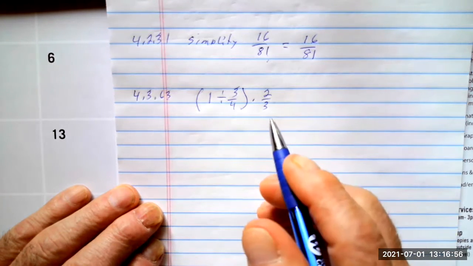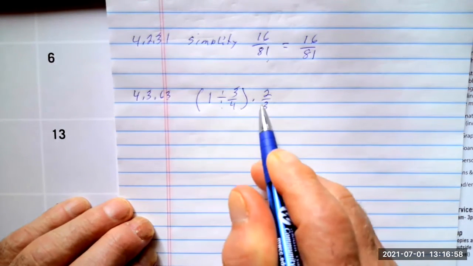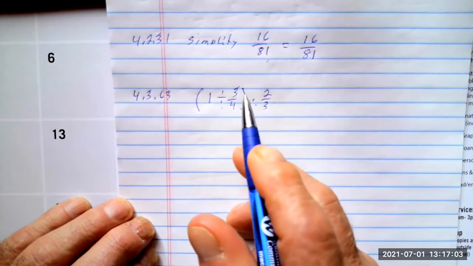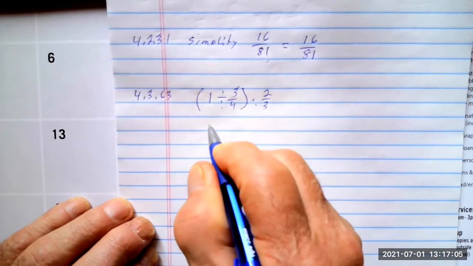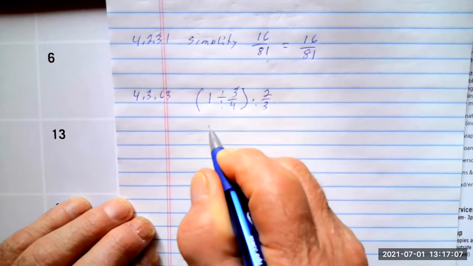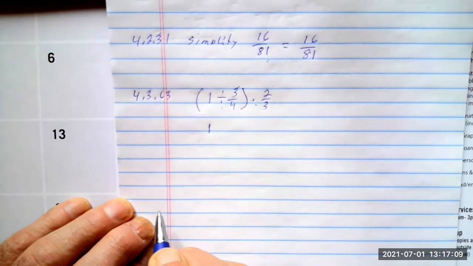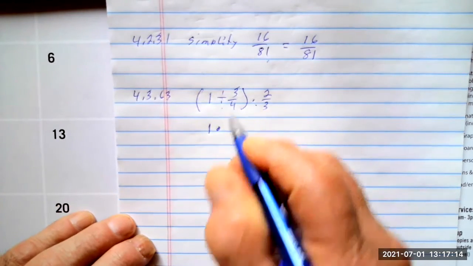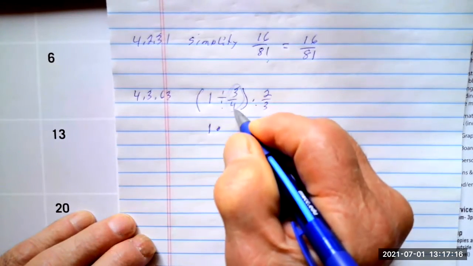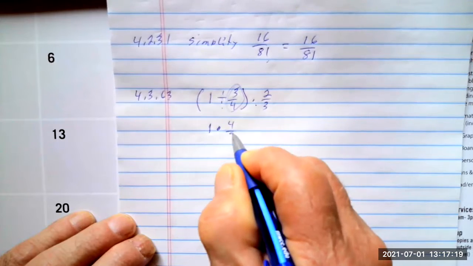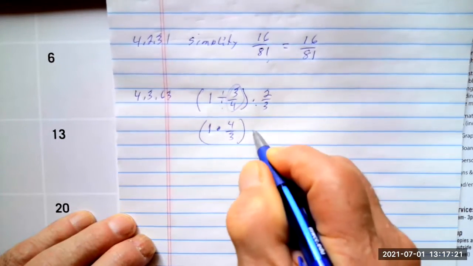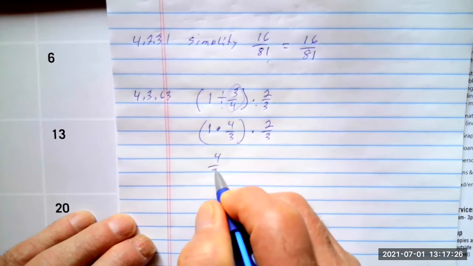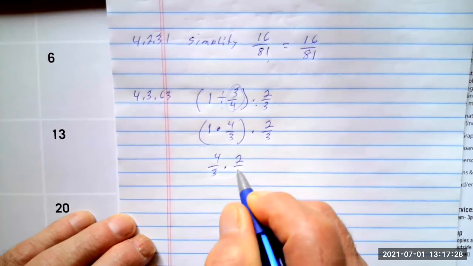This problem asks us to do two things. It asks us to divide and then multiply. Well, to divide, I'm going to write the numerator. I'm going to change division to equivalent multiplication. So I write the numerator as 1, change division to multiplication. But if I do that, I also have to flip or reciprocate the 3/4, so that becomes 4/3 times 2/3. Well, 1 times 4/3 is just 4/3 times 2/3.